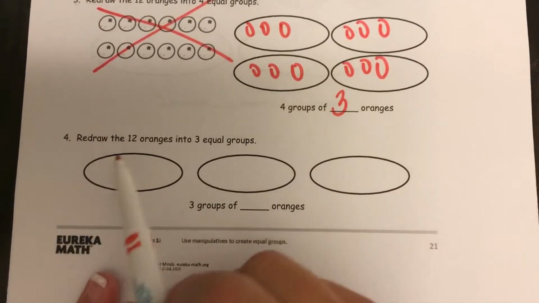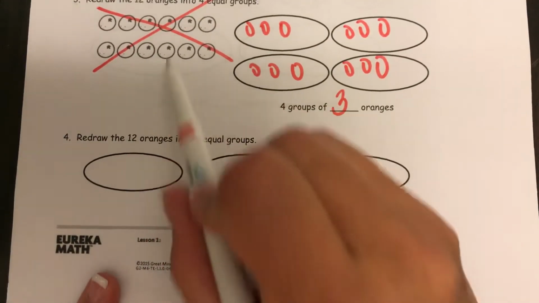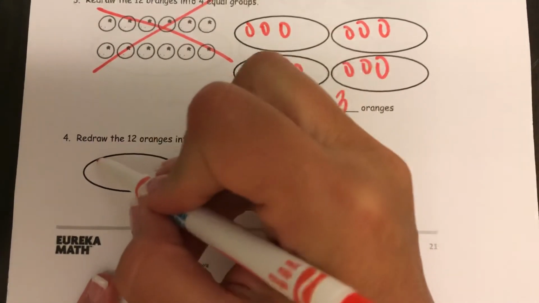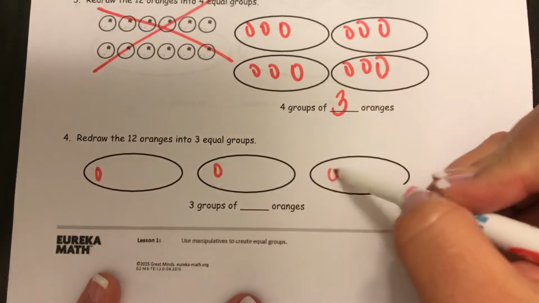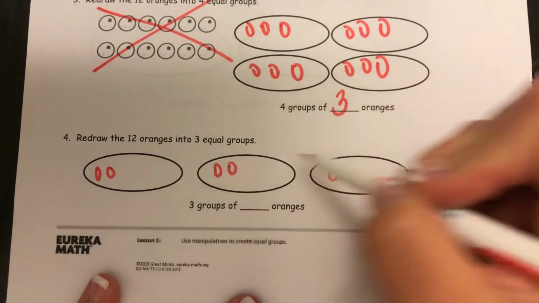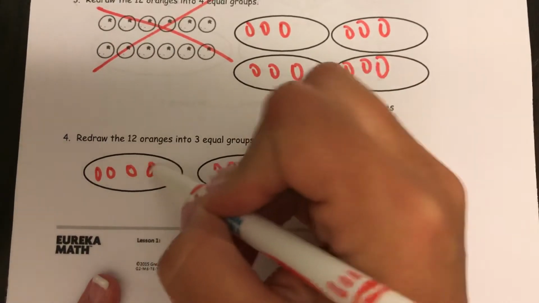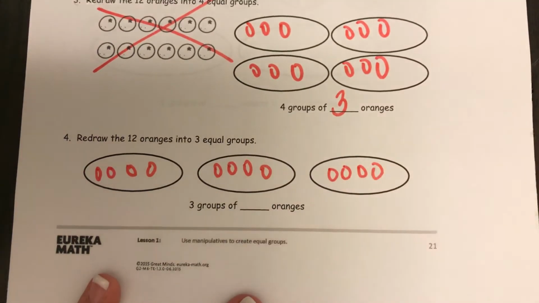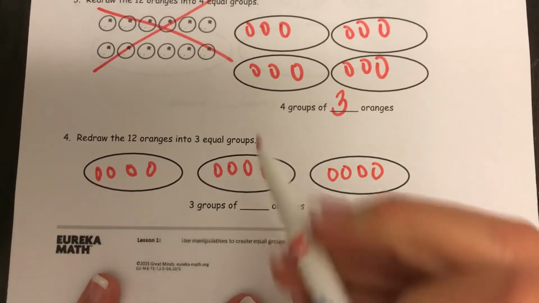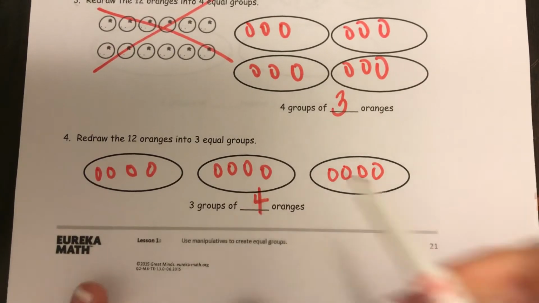Okay, now you're going to redraw the 12 same oranges into 3 groups. So 1, 2, 3, 4, 5, 6, 7, 8, 9, 10, 11, 12. Okay, now how many are in each group? There are now 3 groups of 4 oranges.